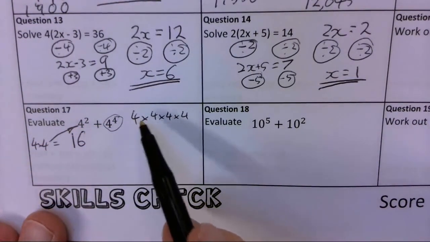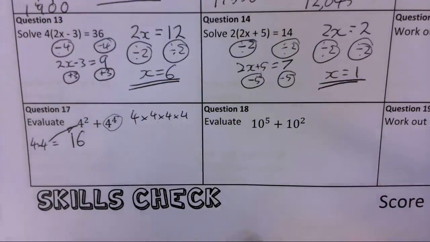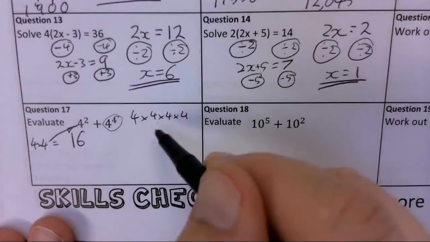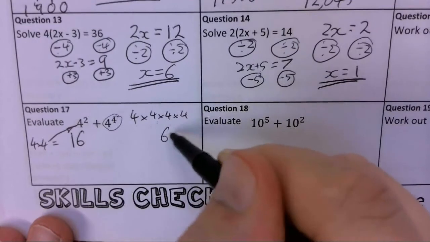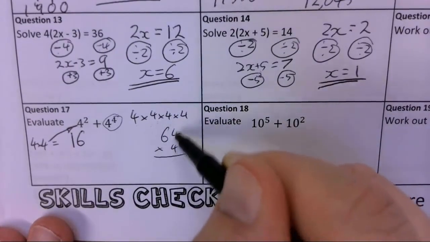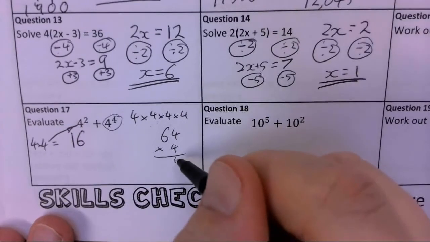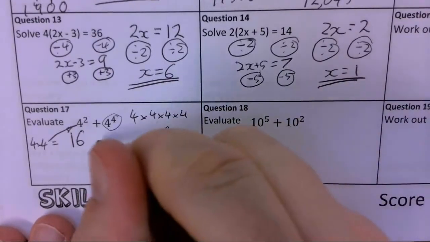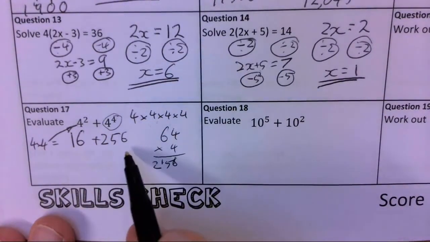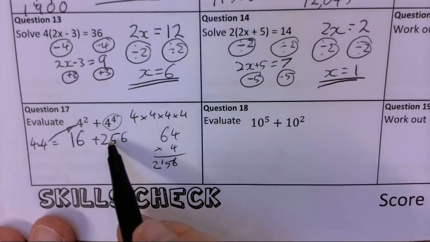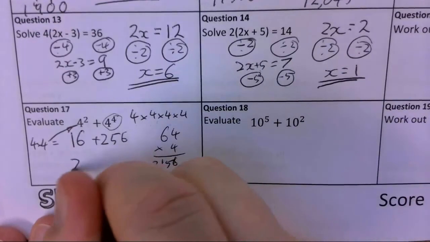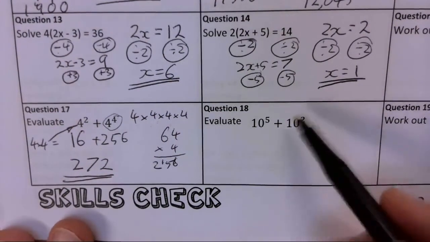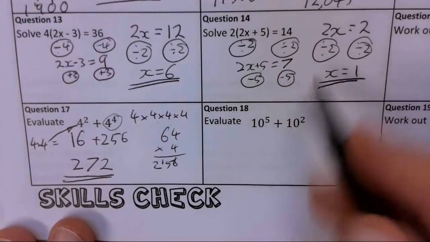Question 17. Right, 4 squared here is 4 times by itself, which is 16. 4 to the power 4 is 4 times 4 times 4 times 4. Now, that's quite difficult to work out. 4 times 4 is 16. Times by 4 will give you 64. And times by 4 again would then give you 64 times by 4. So you've got 4 times 4, which is 16, and 4 times 6, which is 24, plus 1, 256. And then you're just going to have to add these together. So 16 plus 256 is going to give you 272.